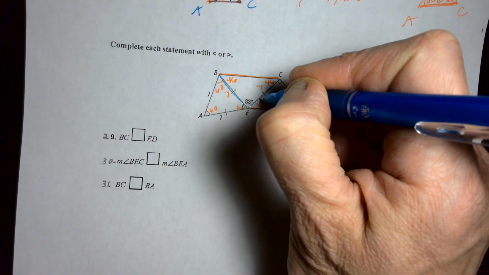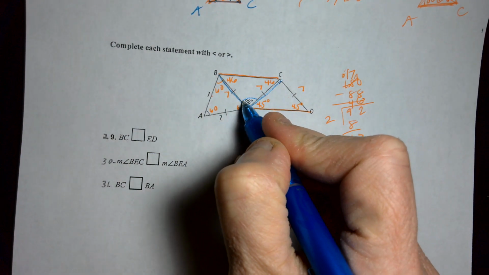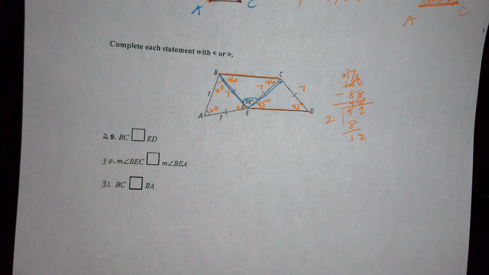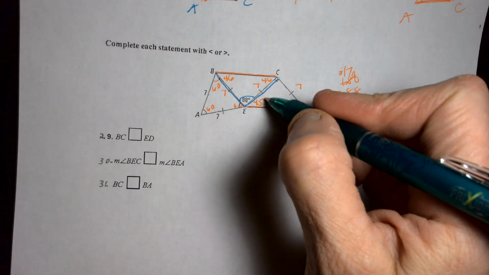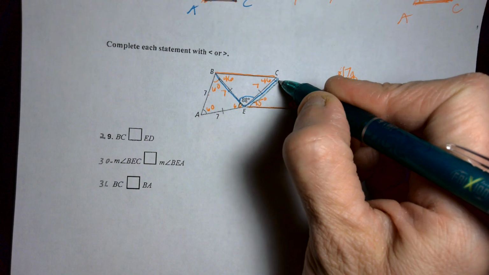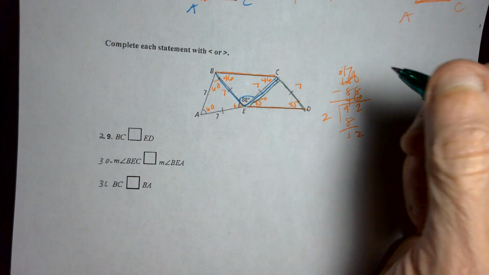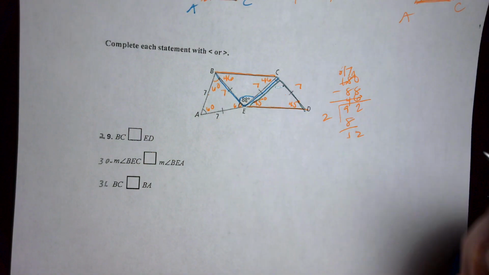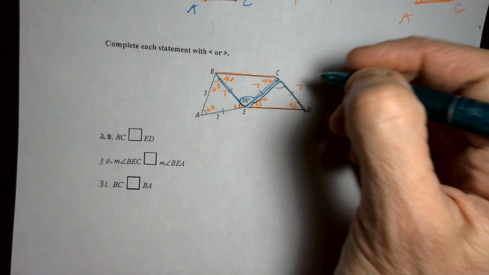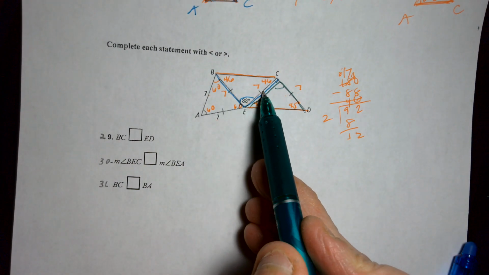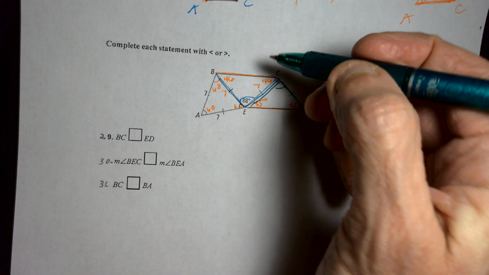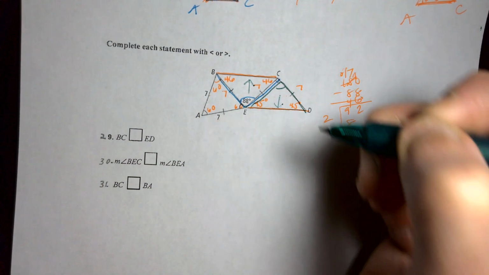We have this side and this side with this angle in between. And we have this. I'm not even sure we need to do all that other stuff, but that's okay. This side and this side with this angle in between. So since we have side angle side and side angle side, the angles across them we can compare.